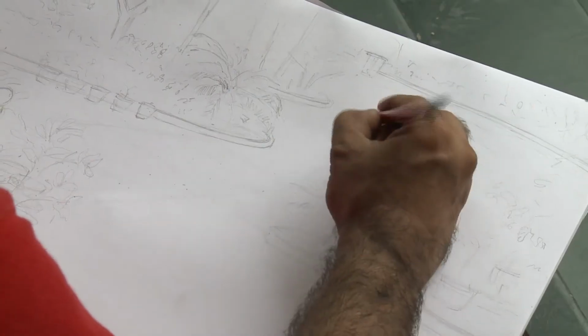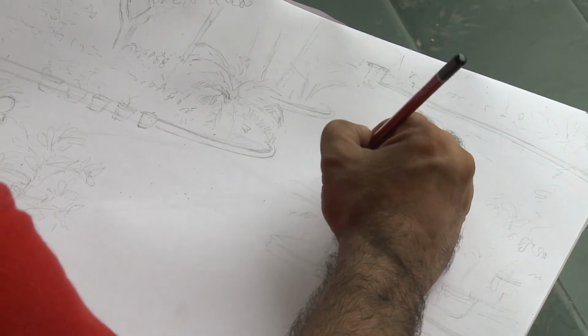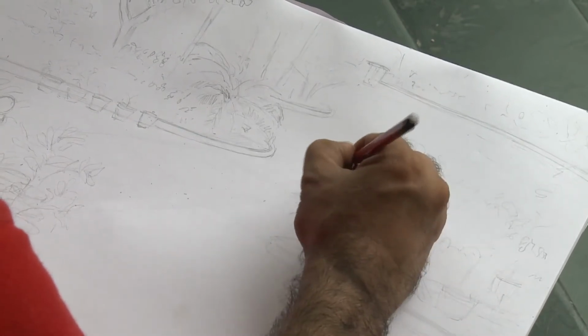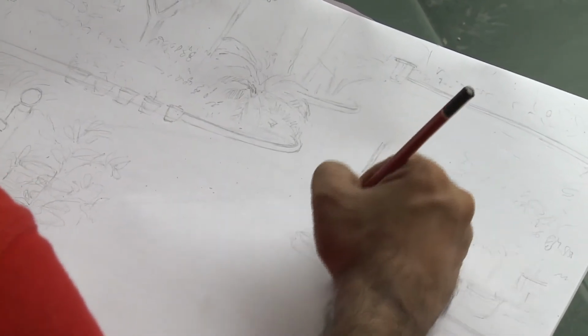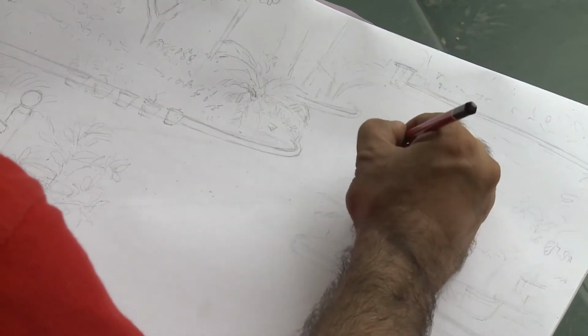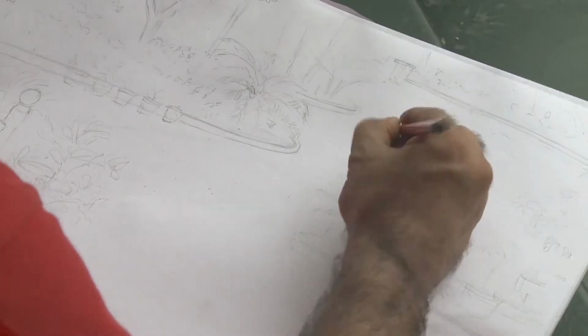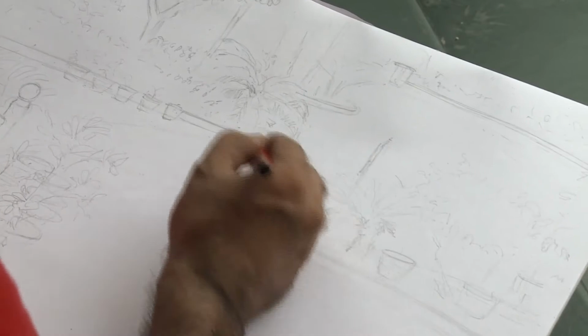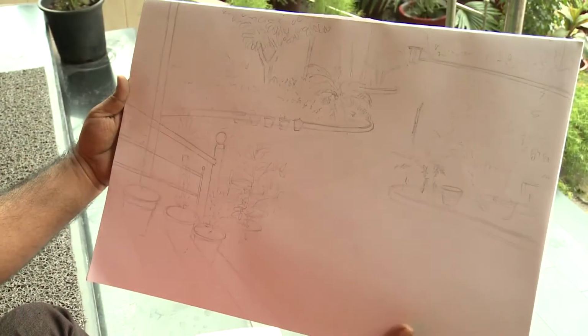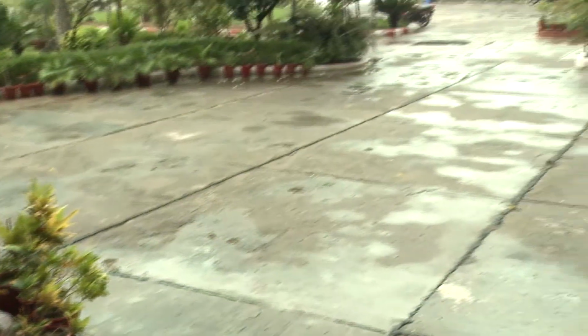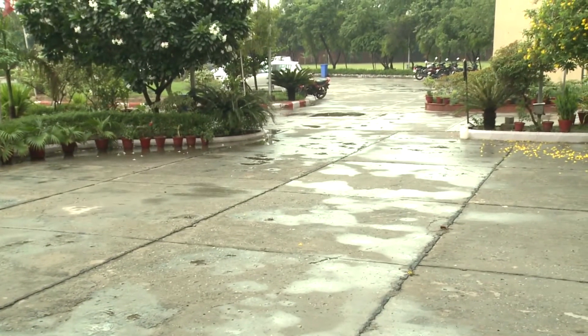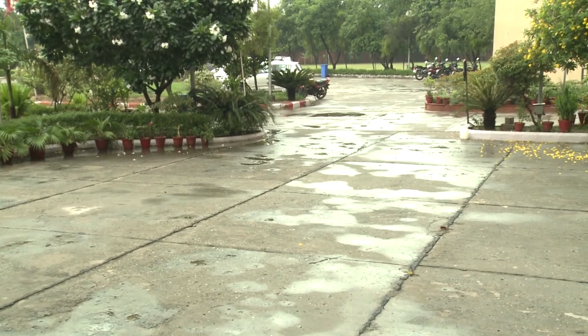There are some plants on one side, and on the other side, the right side is almost empty. So, we have added a few bushes in the end in the background, and to bring the depth in the composition, we have used darker tone in the foreground and lighter tone in the background.